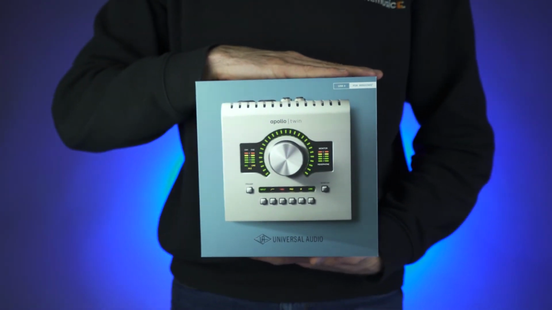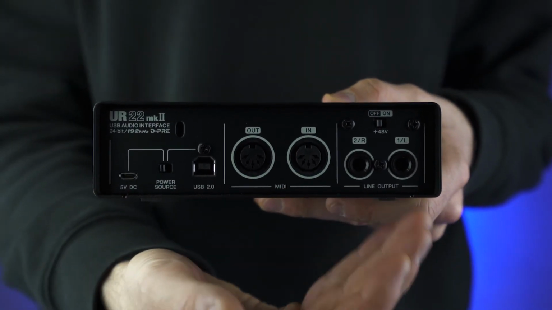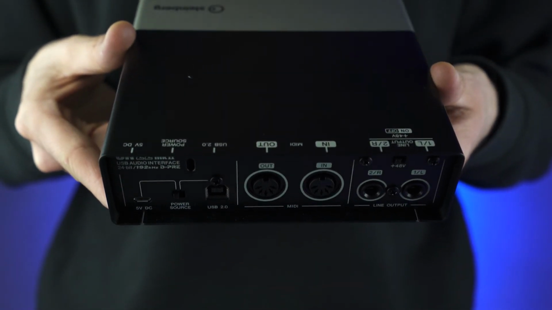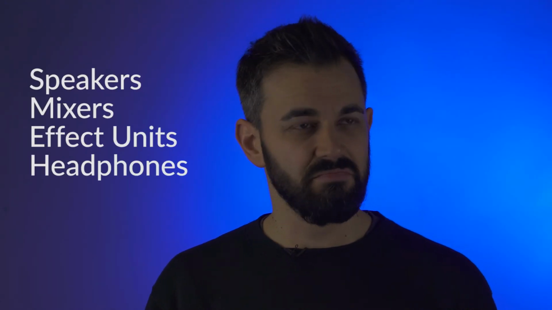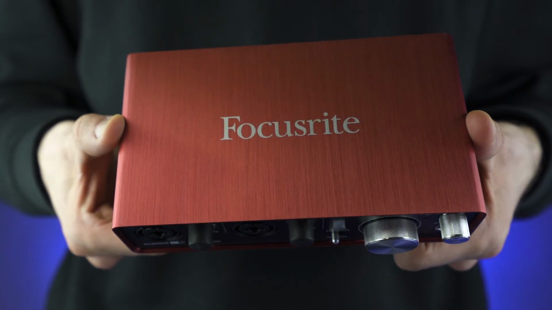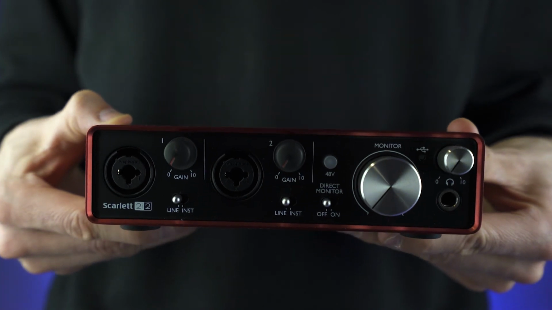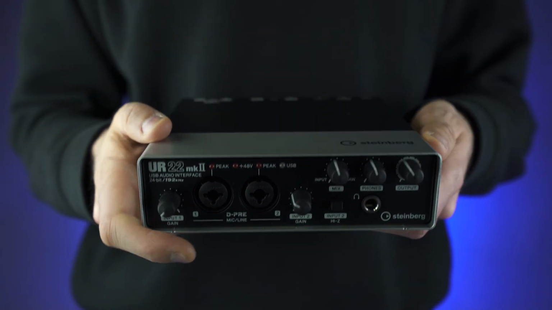One job of an audio interface is to convert the digital signal generated by your computer into an analog signal that can be connected to other audio equipment like speakers, mixers, effects units and headphones. Achieving the perfect conversion so that the analog signal is exactly the same as the original audio is the ultimate goal. So the difference between the built-in audio on your computer and the very best AD/DA converters from top-end audio interfaces is huge. A low-cost interface like a Focusrite 202 or a Steinberg UR22 is still way better than the built-in audio on your computer.